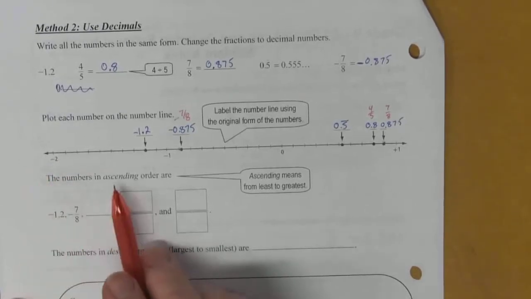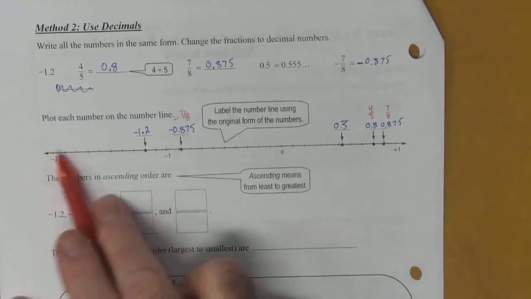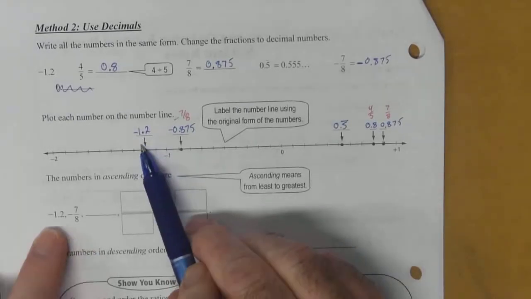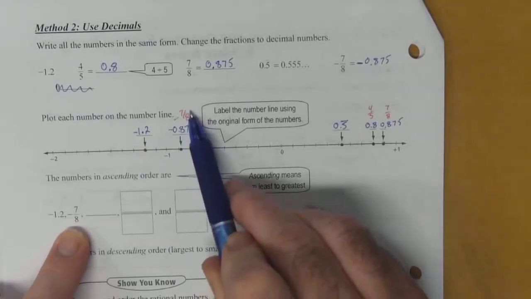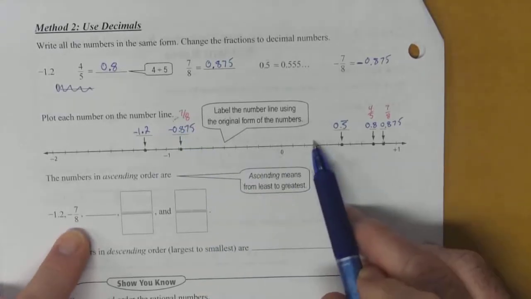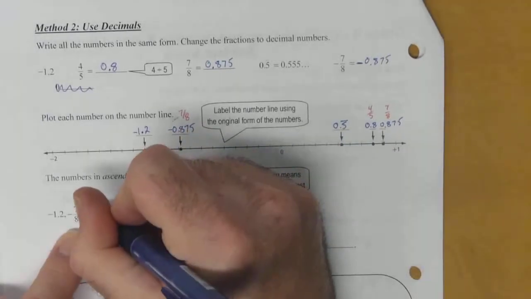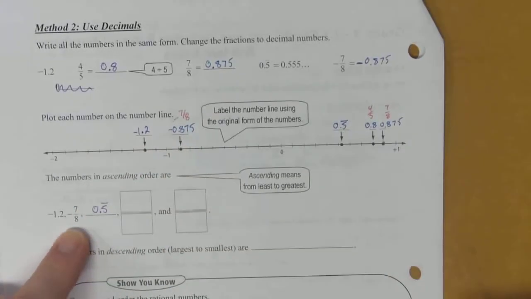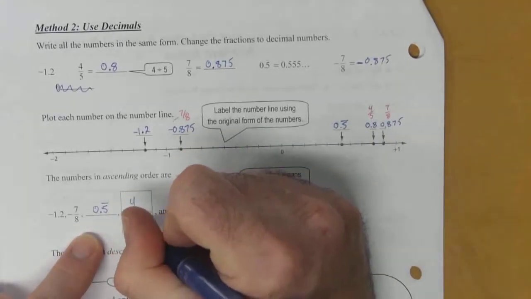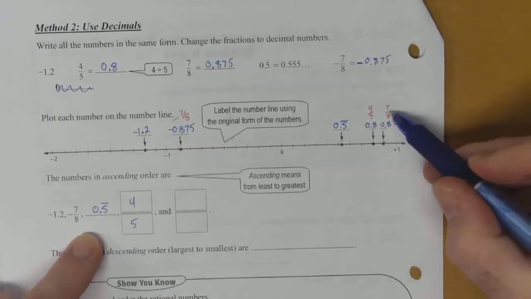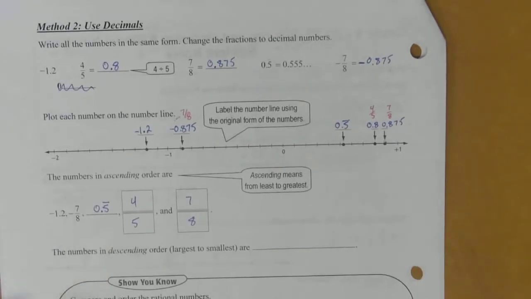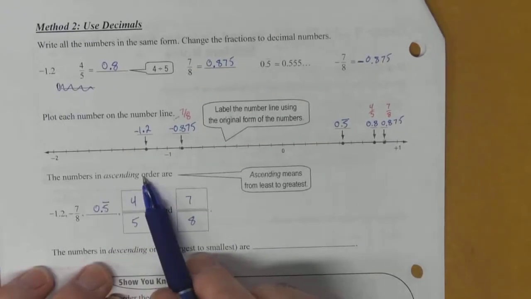So smallest number is where we're starting, going from least to greatest. This is ascending order. So we're going to start on the left and move to the right. So first number up, negative 1.2. It's already there. Next one, we're going to use the negative 7/8 version of it. So that's what's up next. Moving to the right, 0.5 repeating. Then we're going to use the fraction form of 0.8, which was 4/5. And then the fraction form of 0.875, which was 7/8. So that's the order in ascending order.